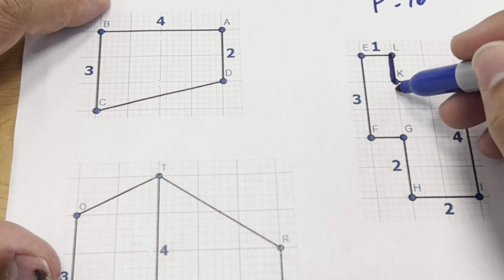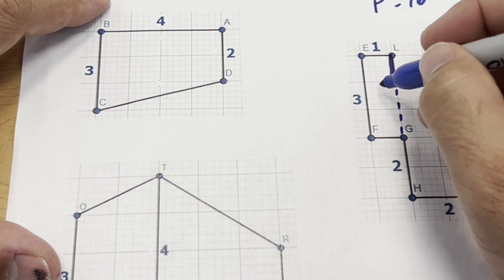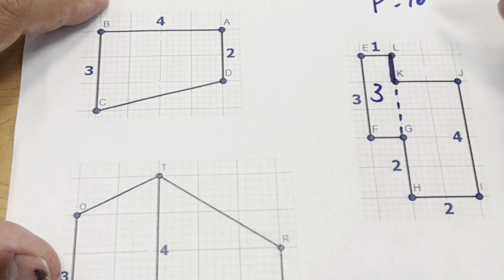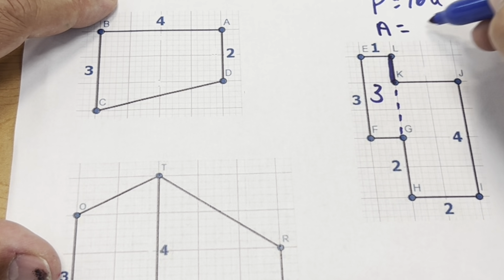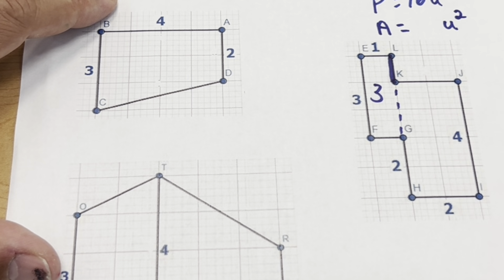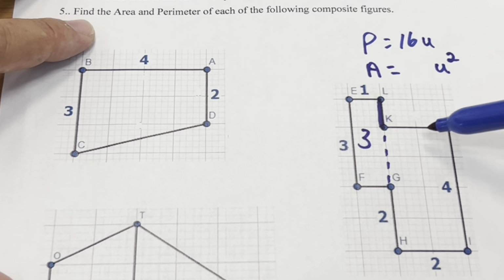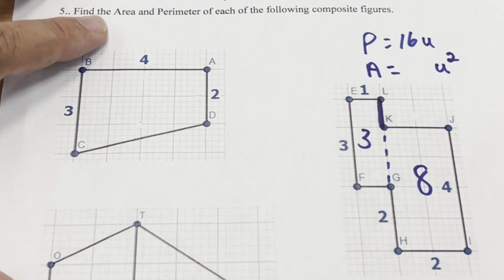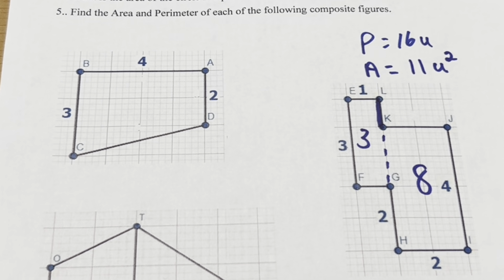If I do a cut here, this is 1 times 3, which is 3. Remember, area is in square units. This is just a unit, and the area will be in square units, and the volume is in cubic units. So this is a 3, and then we have 2 times 4, which is 8. That will be 11 square units. So that one is very easy.